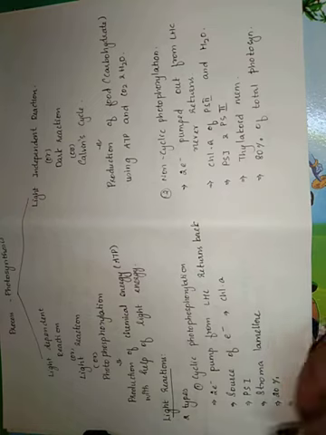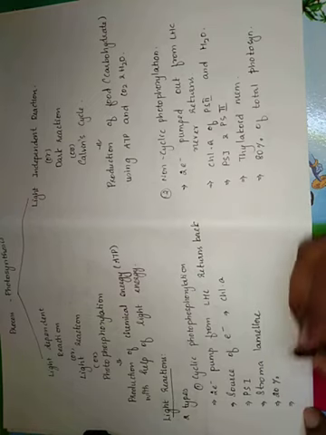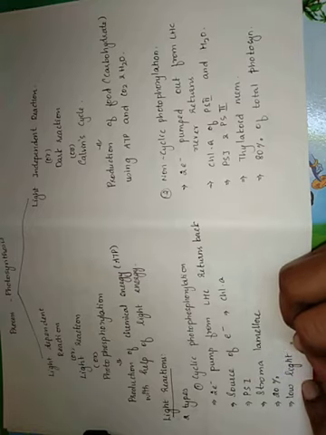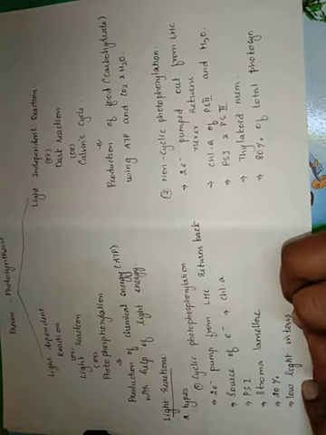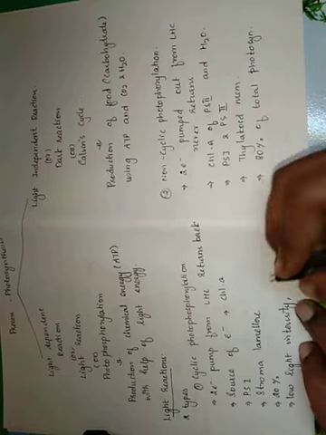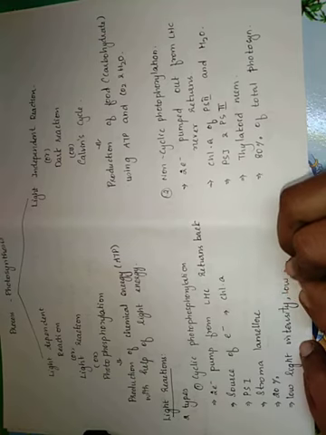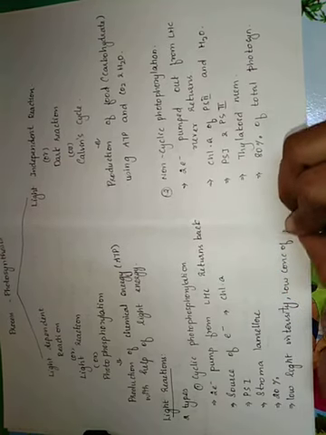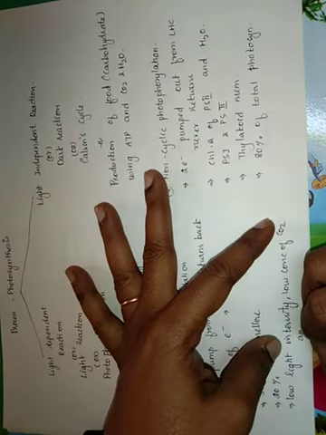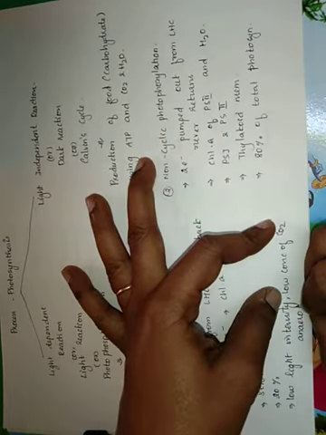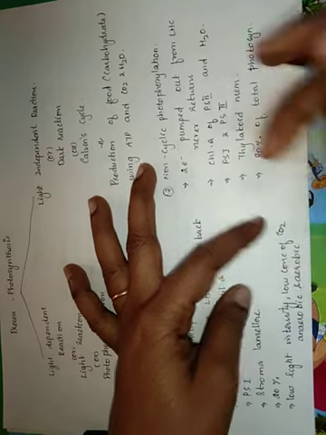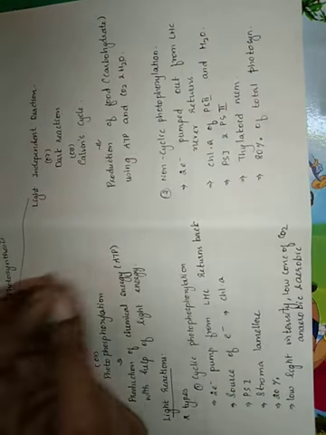And the conditions in which cyclic photophosphorylation happens are low light intensity. Bright light is not needed when cyclic photophosphorylation happens. Low light intensity, low concentration of carbon dioxide, and it can happen in both anaerobic and aerobic conditions. So in these three conditions cyclic photophosphorylation happens.